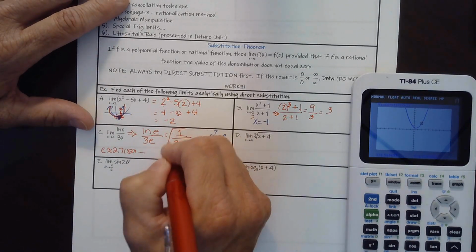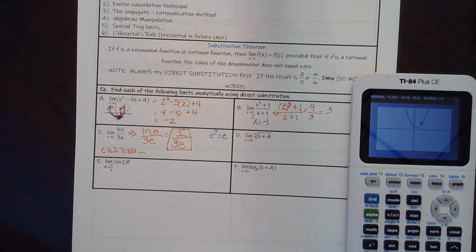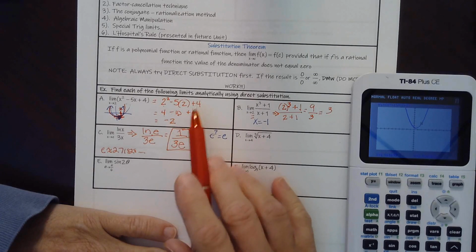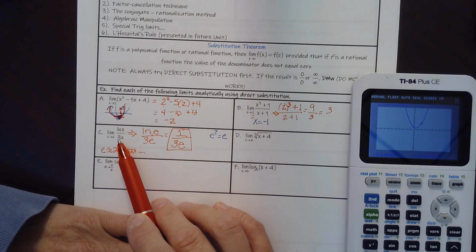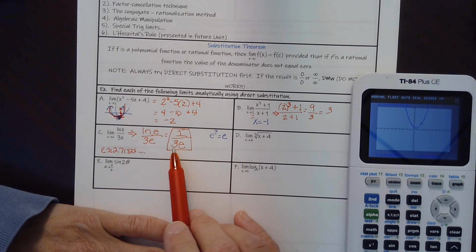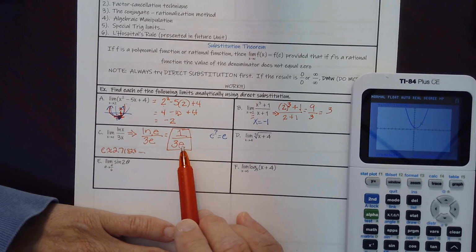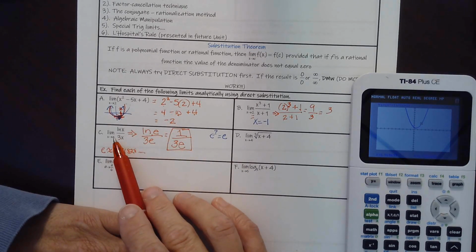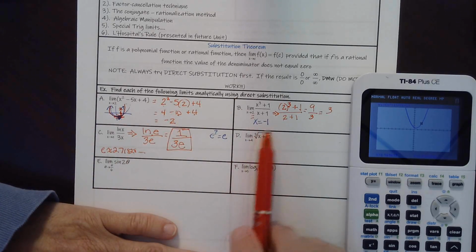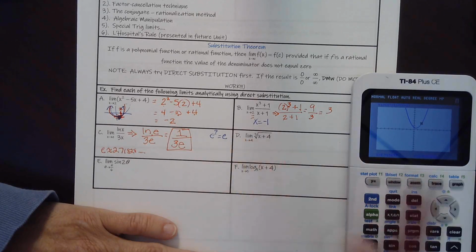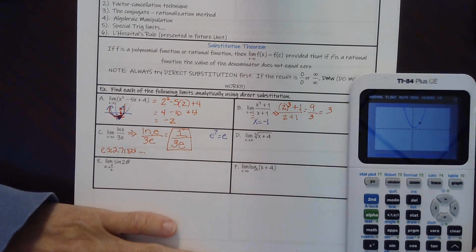So this is a perfectly acceptable answer for C. So the y value of this function, whatever it looks like, is approaching 1 over 3e as x approaches e. Okay? And so all of these so far, we have been able to directly substitute.